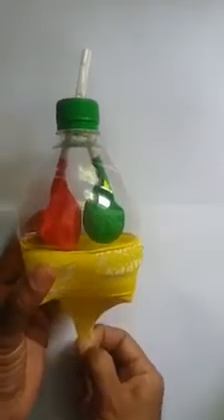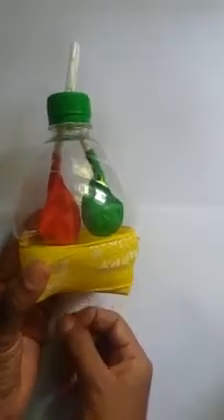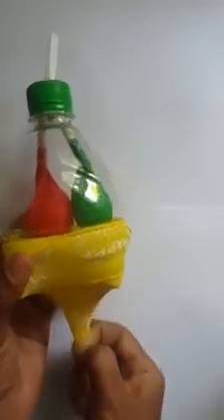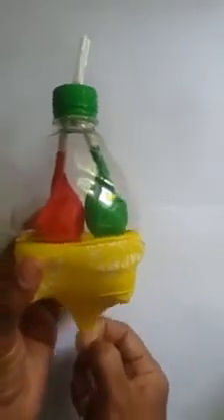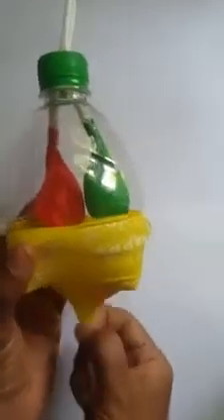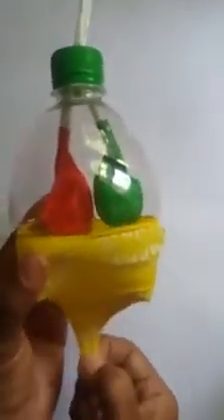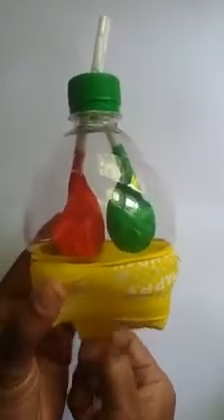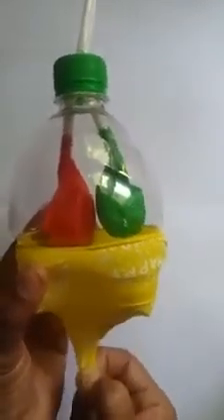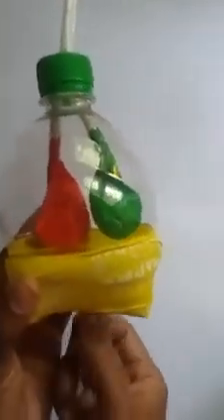Once I pulled, the balloons, the red and the green balloons get blown up. Even you can make this at home using a balloon, and you want a straw and a plastic bottle.